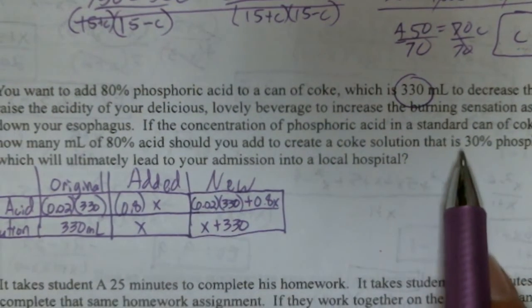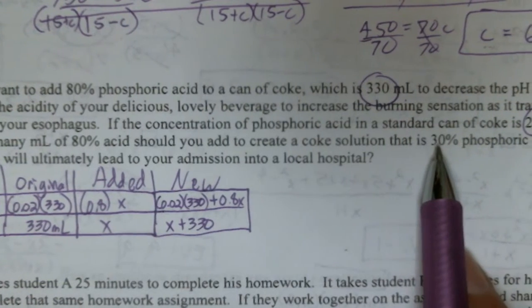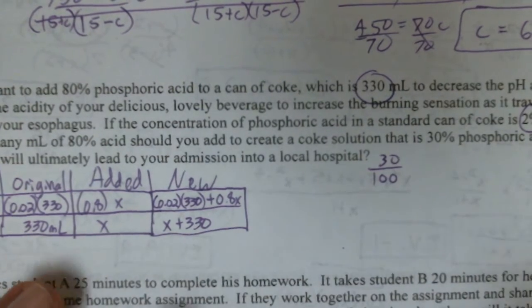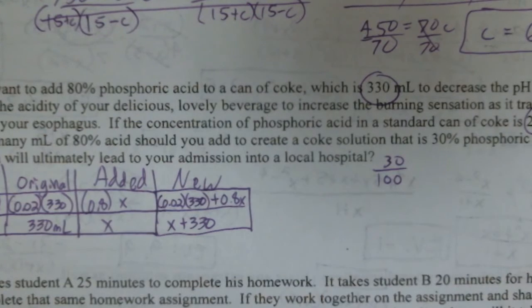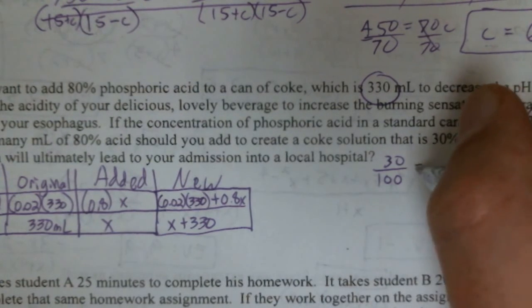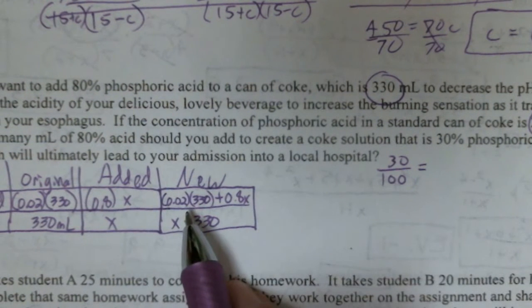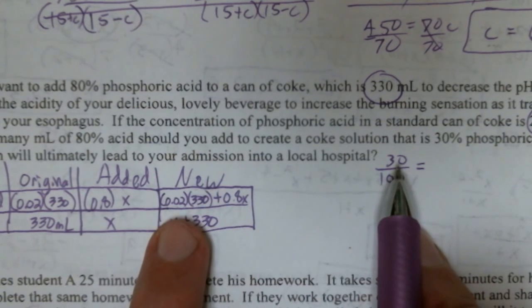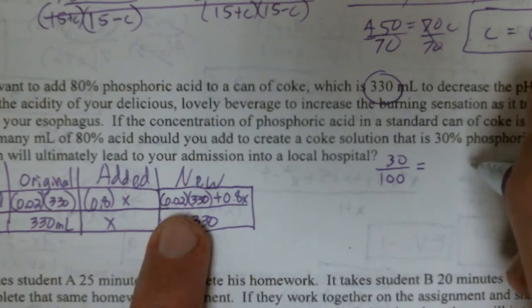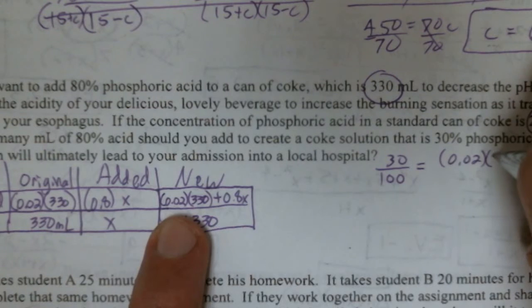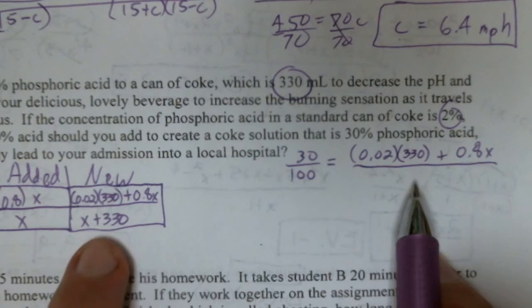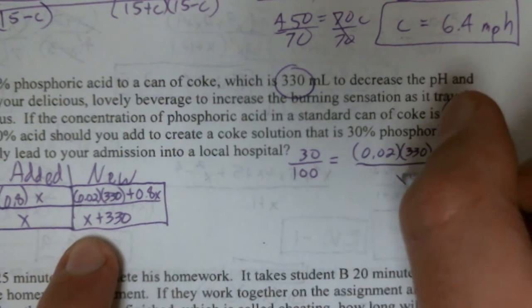It says when we get done, I'm trying to make a 30% acid solution. So when I get done, I want to have 30%. Another way to write that is 30 over 100, or 3 over 10, whichever you prefer. I'll just use 100 because that's what we're used to thinking about with percentage. That percent has got to be equal to the new solution. So the amount of acid is going to be on top: the 0.02 times the 330 mils plus the 0.8x. I'm just copying this up here on top, and that's going to be over my total solution. My total new solution when I get done is going to be the x plus 330.